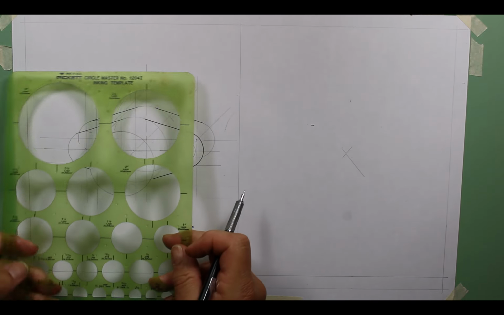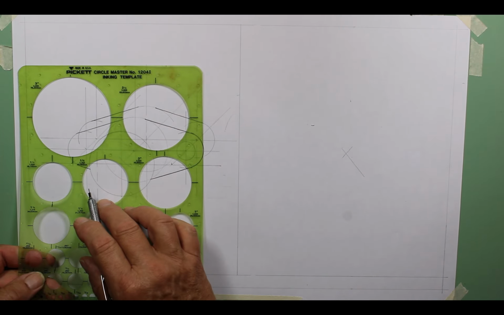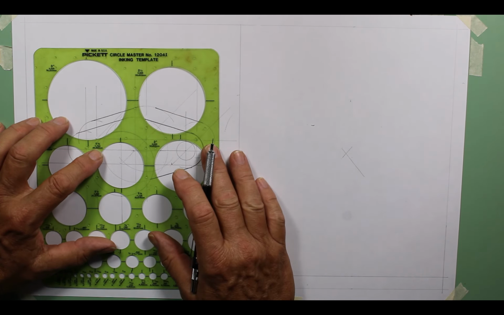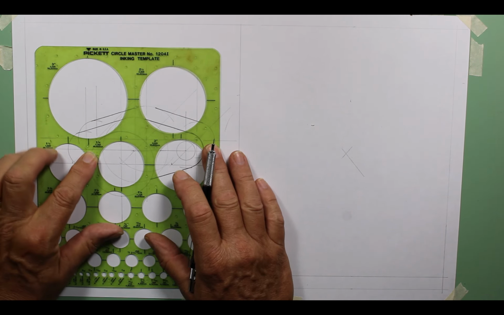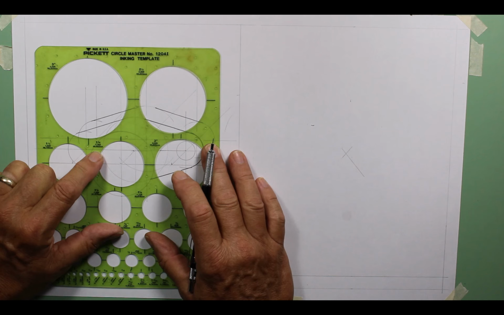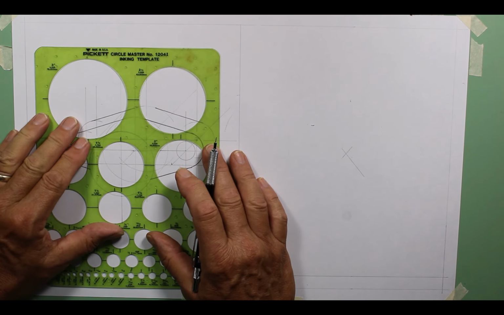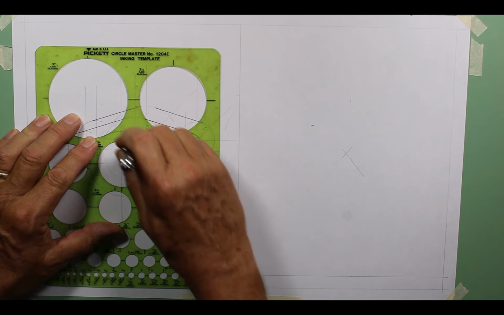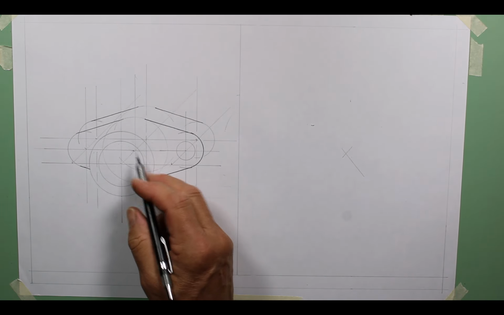Let's see what our options are here. We got a 38, so I'm going to go ahead and go with a 1 3/4. Depending on what you got on your template, let's go somewhere close to 41.2. Okay, and so that's my front, the hole on the front surface.